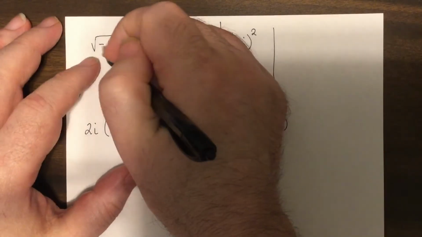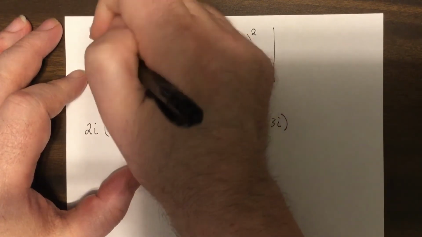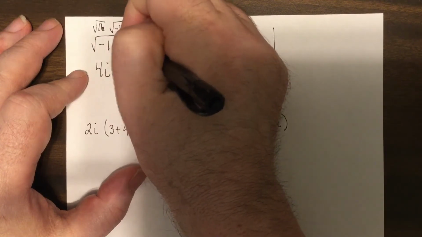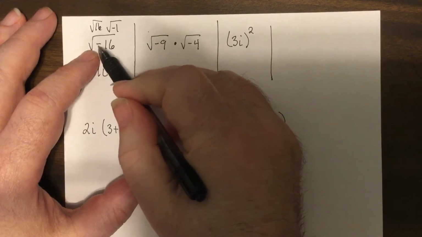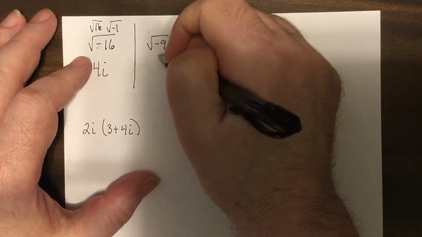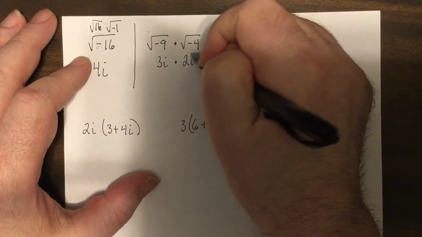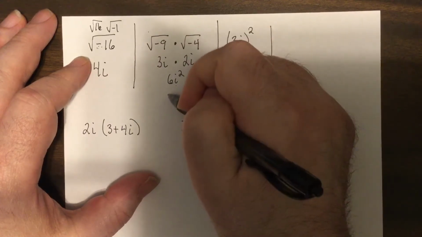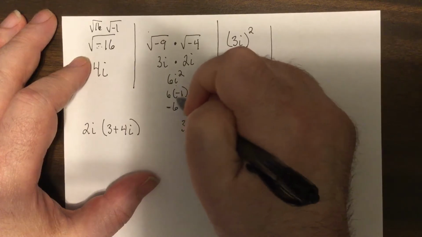Okay, so square root of negative 16, that would be 4i. You break it up into square root of 16 times square root of negative 1. So don't forget, whenever you have a negative under the square root, you gotta pop your i out. So this would be 3i times 2i, which would be 6i squared. And i squared is negative 1. So it'd be negative 6.